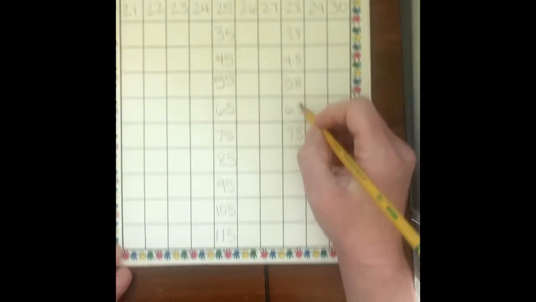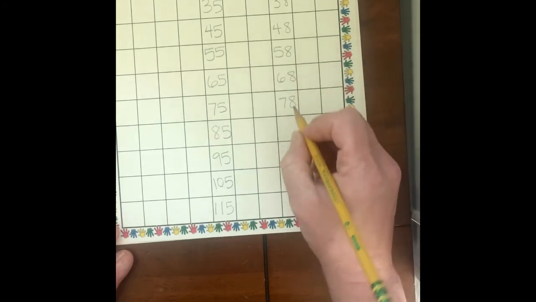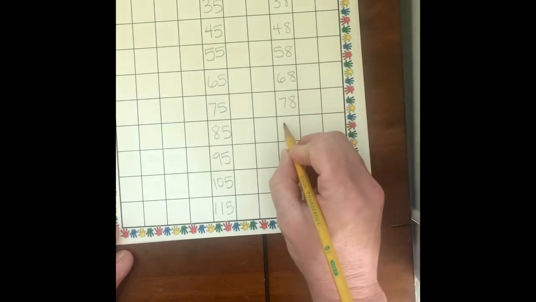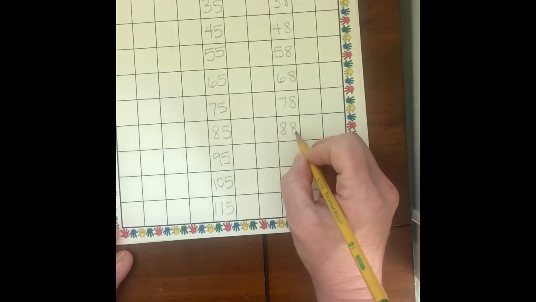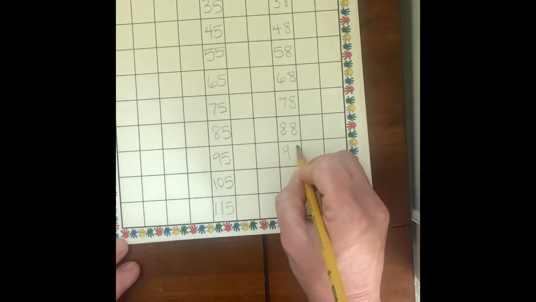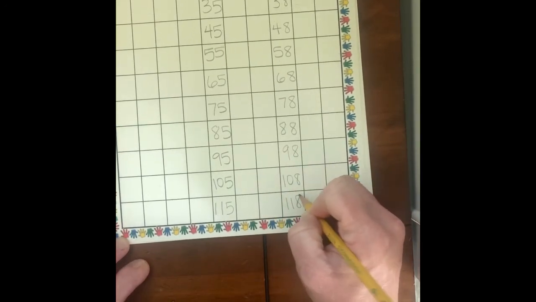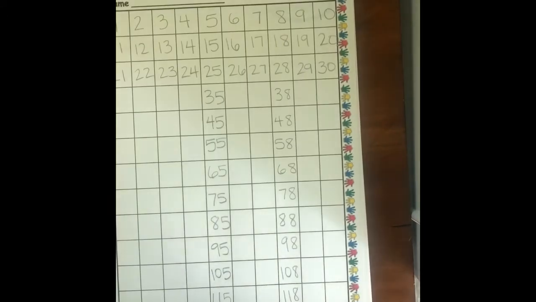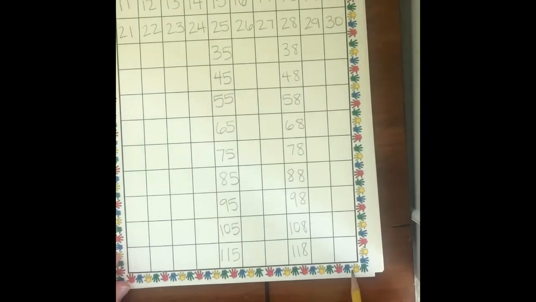Just keep in mind that when you move down a row each time on the column, your tens place is going to go up 1 number, but your ones place number is going to stay the same. Do you see how I've done that? Okay, so take a few minutes, friends. Go ahead and fill in your 120 chart all the way till you get to the end.